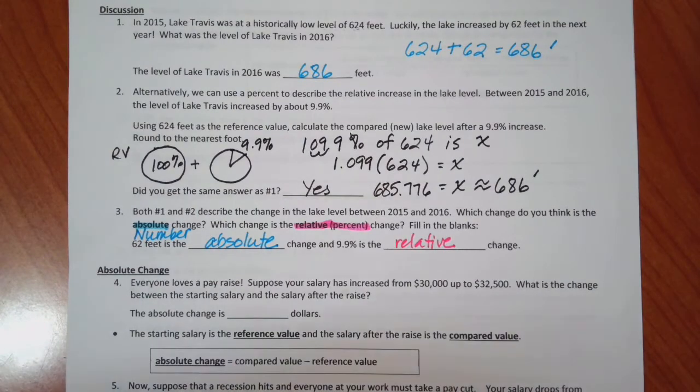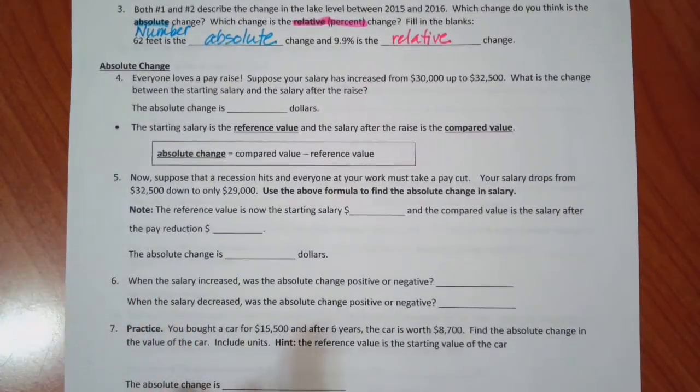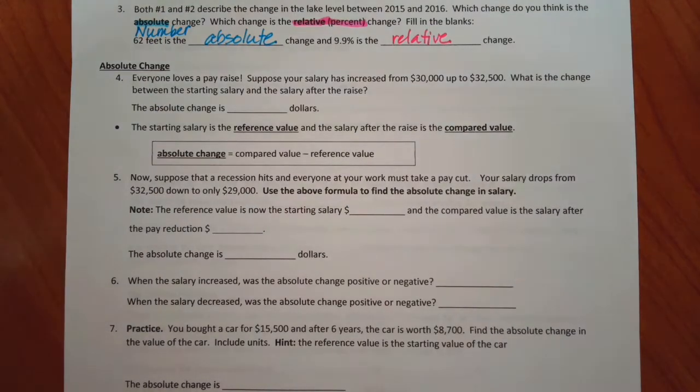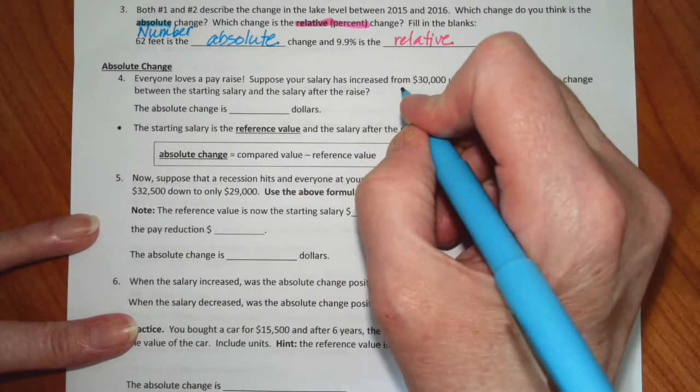Okay, so let's talk about money. We all want to get a pay raise. So suppose your salary has increased from $30,000 up to $32,500. What is the change between the starting salary and the salary after the raise? Okay, well, when I do that, I always start with the ending or the compared value.